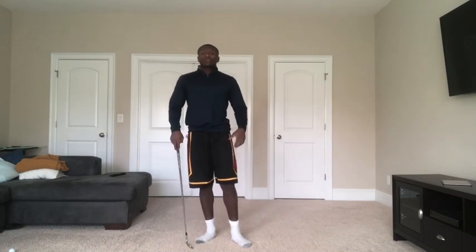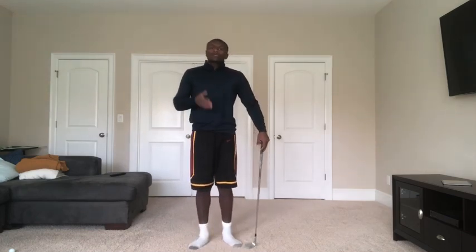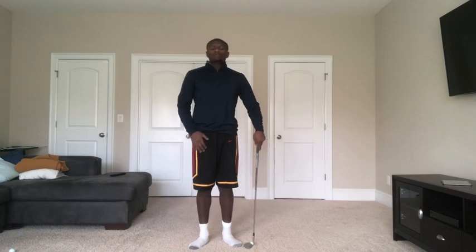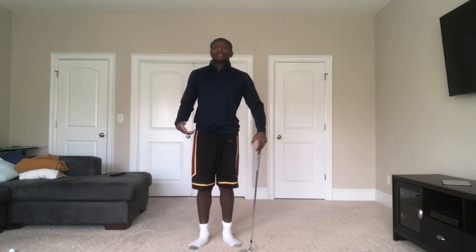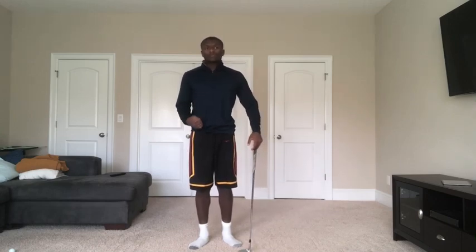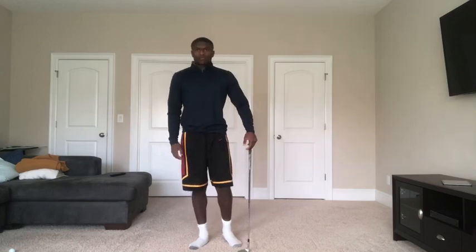So those are some of the swing faults that can happen as a result of not being able to do those movements. So try out that exercise, gradually work into it, do it. It only takes 5 minutes a day, and see the progress in the ability of being able to move your hips. So try it out and let me know how it goes.